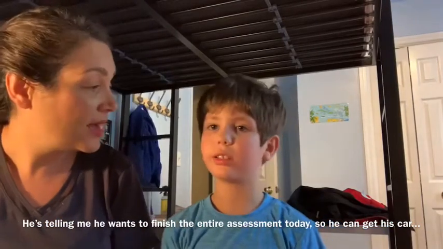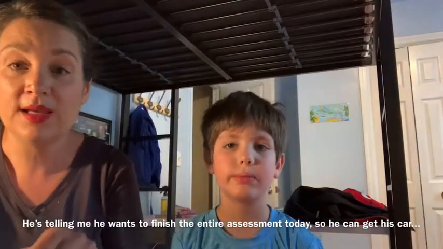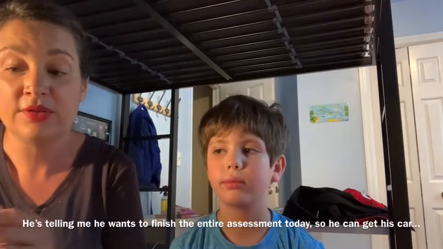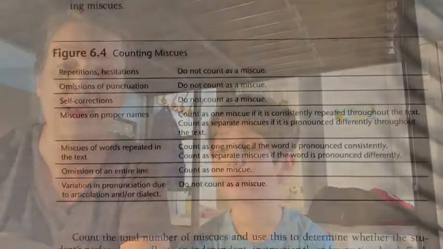Okay, so now he is going to read the story, Fox and Mouse. And what I'm going to do is mark up his fluency as he reads, if he has any errors.